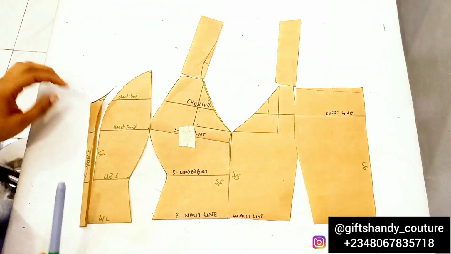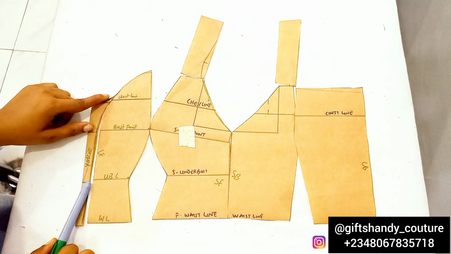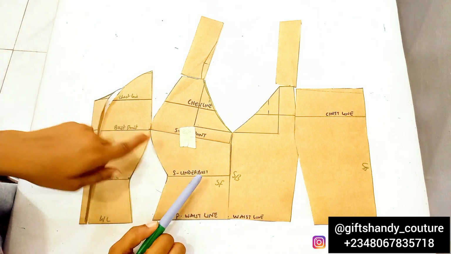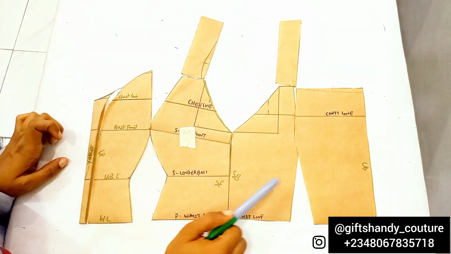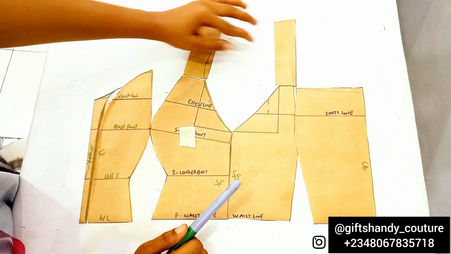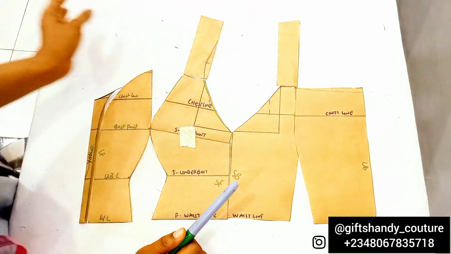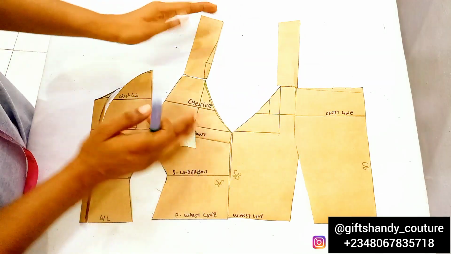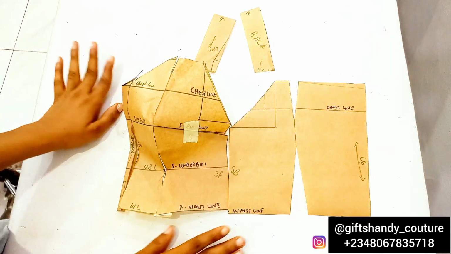So guys, I've cut out my patterns, and this is exactly what I have here. I have my yoke. Can you see it is matching up? I have this part, I have the side front, I have the side back, and I have the center back. I also have my strap. Can you see? I have my strap cut out because I want to show us what it looks like. Now this is a strapless bustier, but you can decide to add a strap to yours.